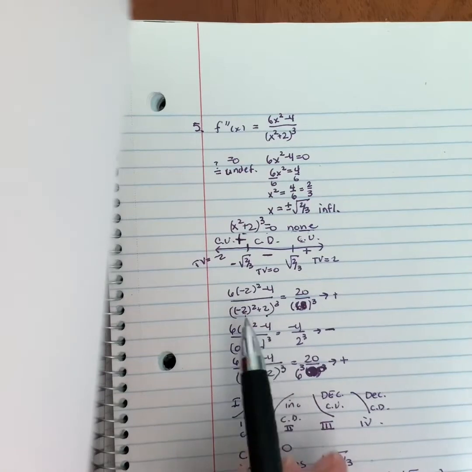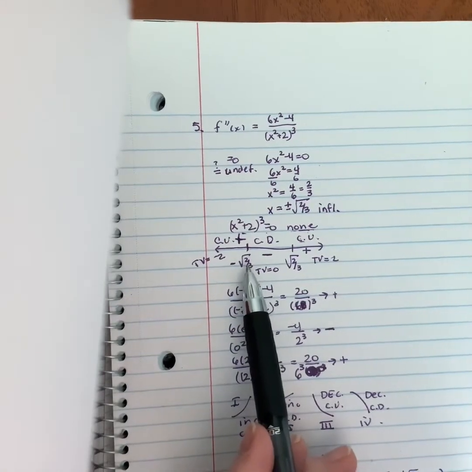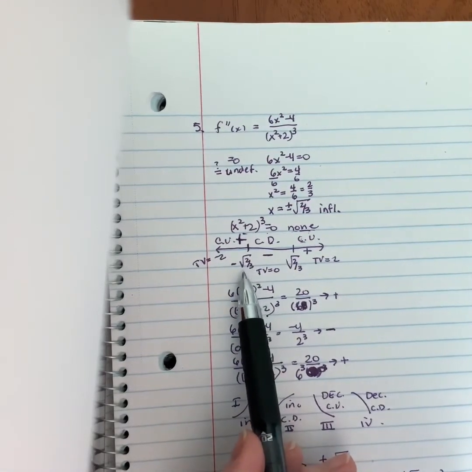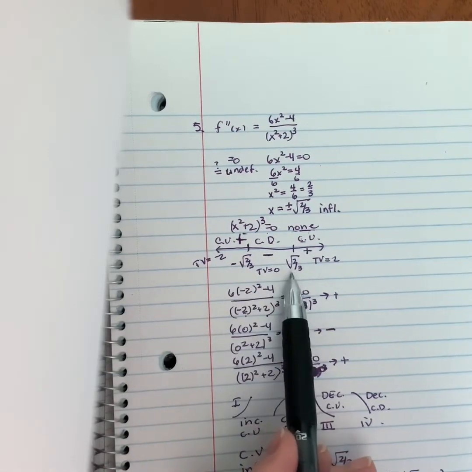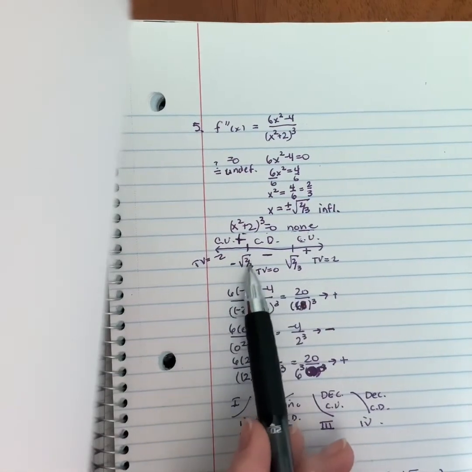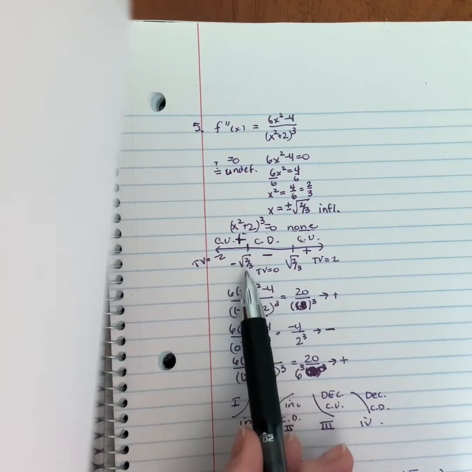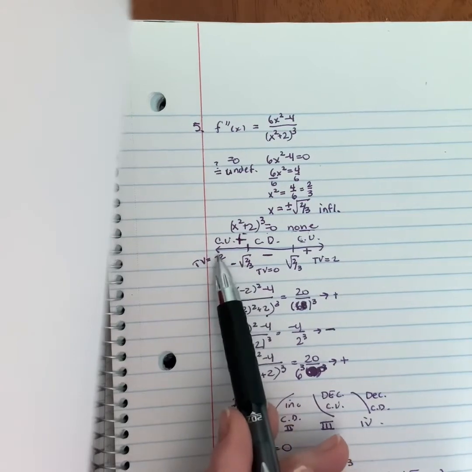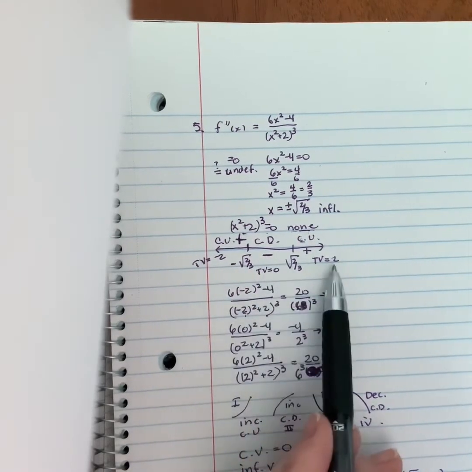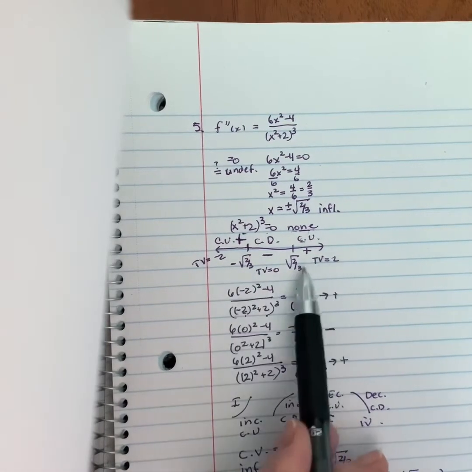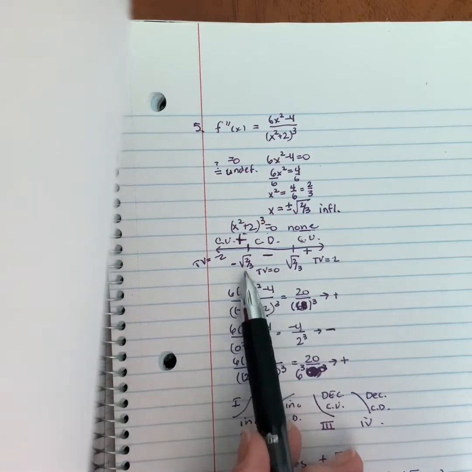So I set the inflection values on either side of 0. This is a little negative number and a little positive number. These numbers are like point something, so I put a test value of -2, a test value of 0, and a test value of 2, so that I can stay away from the actual values here and here.